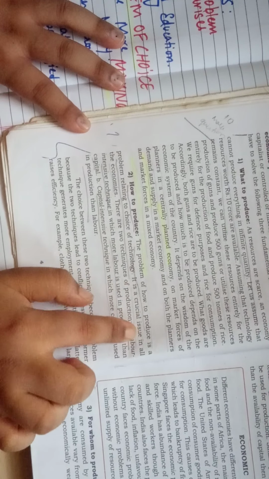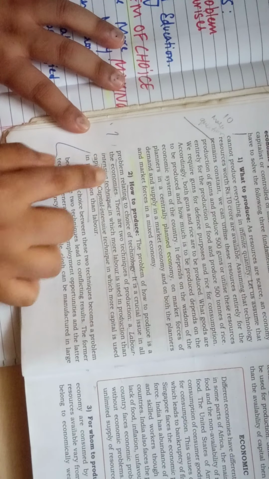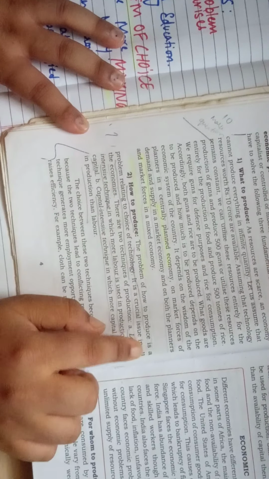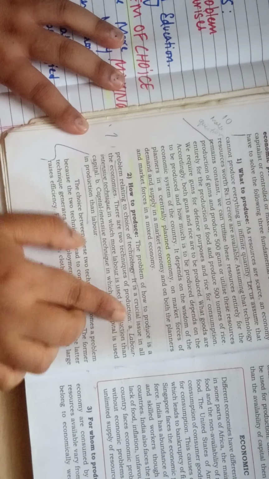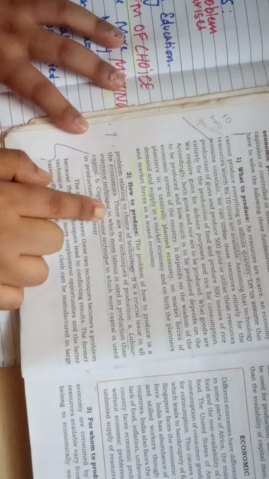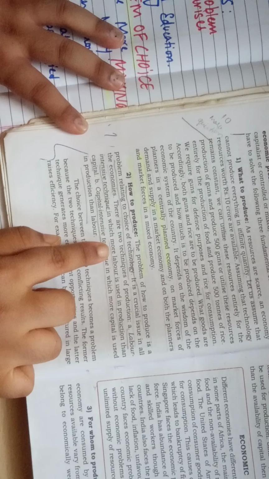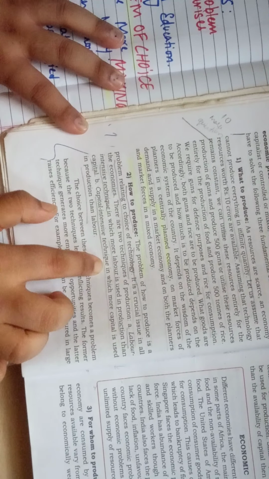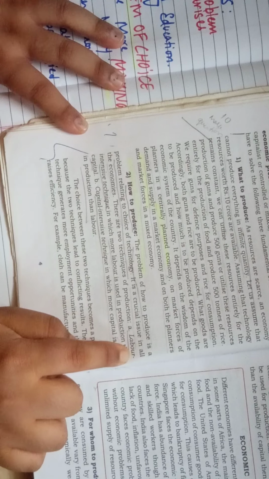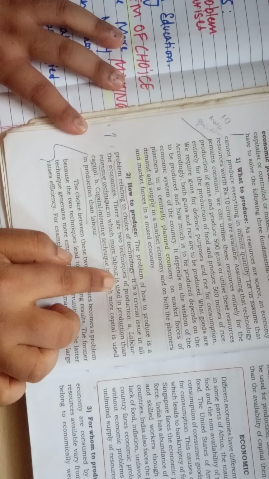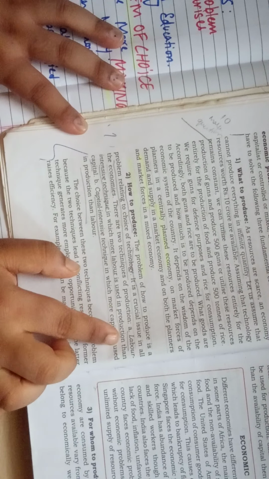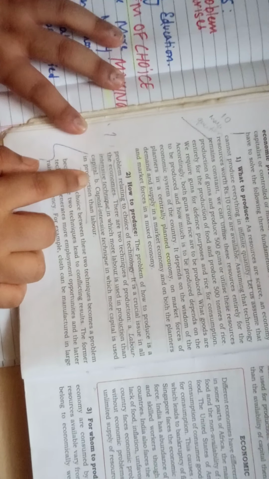So it is a crucial issue in all economies. There are two types of techniques of production, that is labor intensive technique and capital intensive technique. So what does labor intensive technique mean? Labor intensive technique is one in which more labor is used in production than capital.